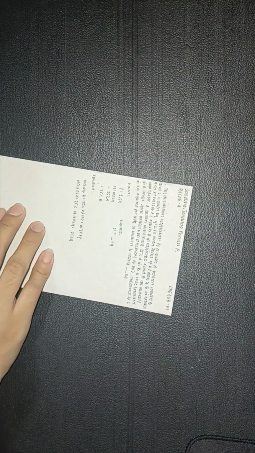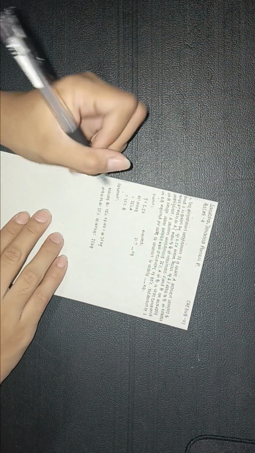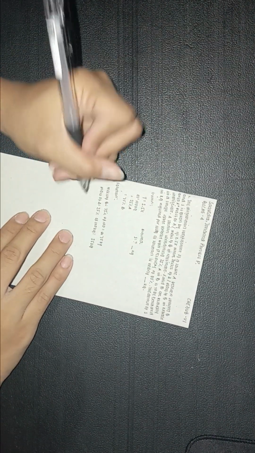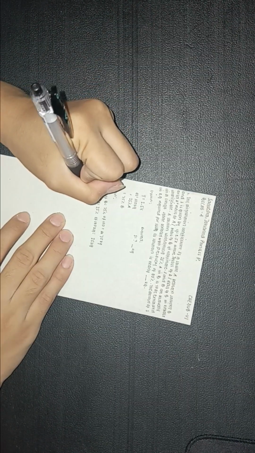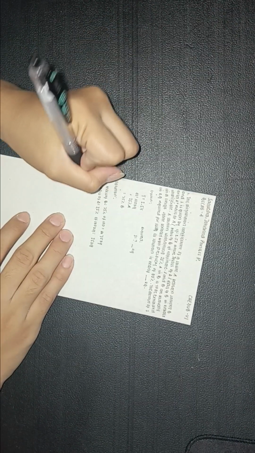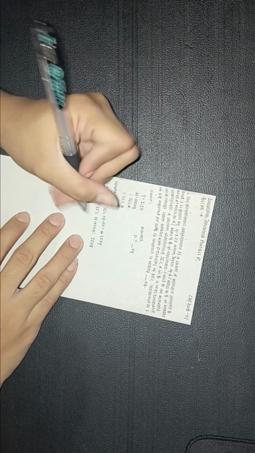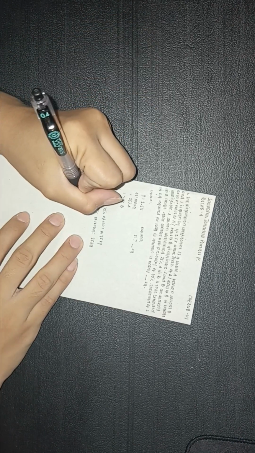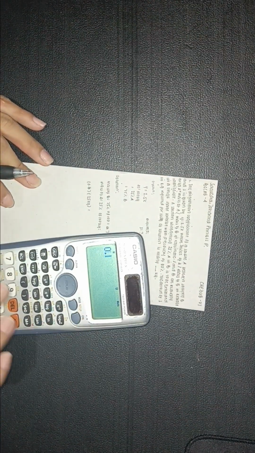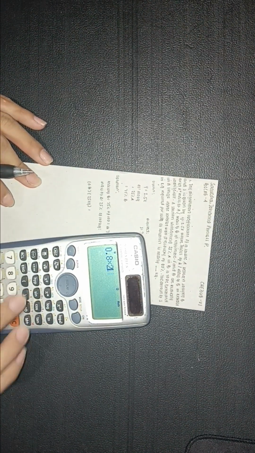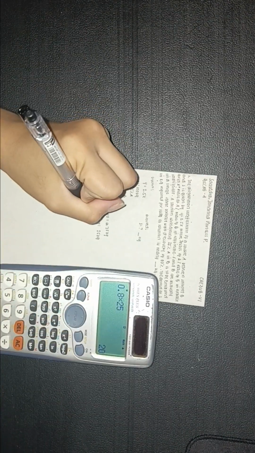So we want 80% recovery. So mass of A recovered: we have to use the 80%, which is 0.8, and multiply this by the mass of A, which is 25 kilograms. This is equal to 20 kilograms.